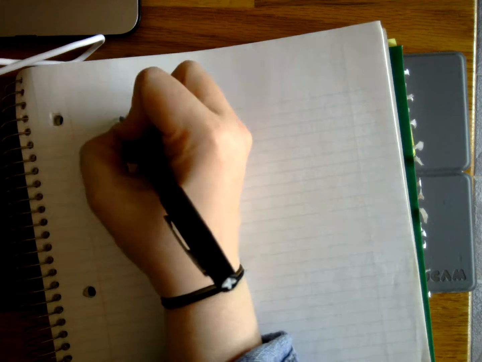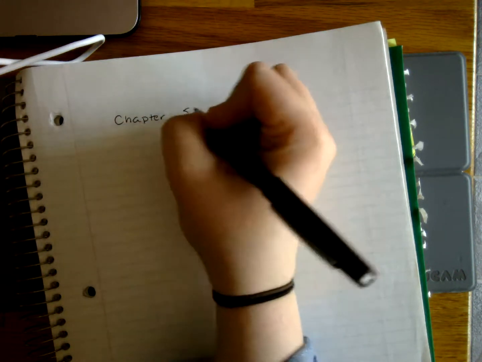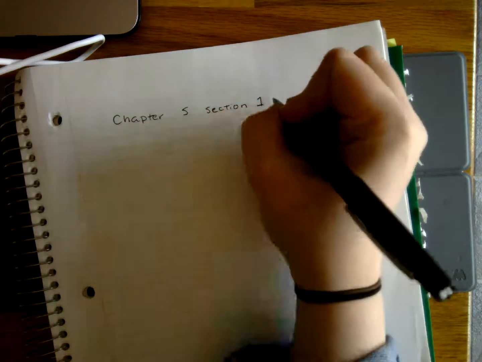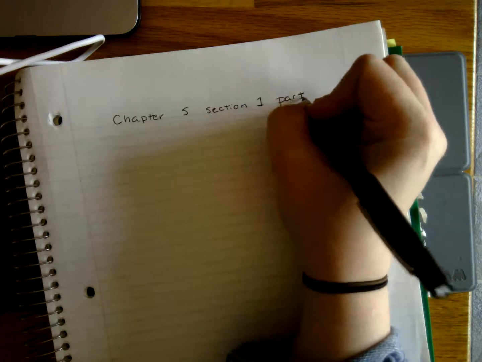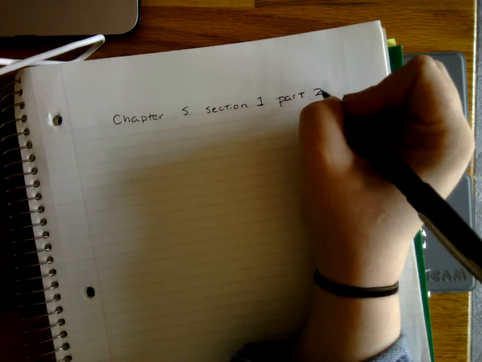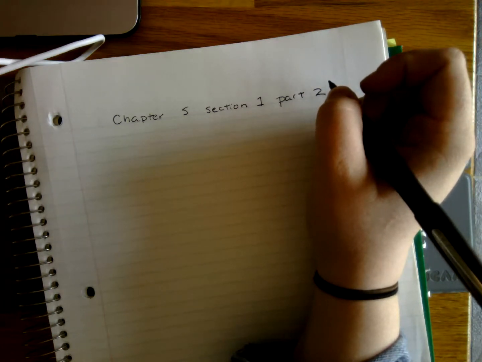Hello, today we are going to do chapter 5, section 1, part 2. So, be sure you can understand the difference between adding and multiplying exponential expressions.